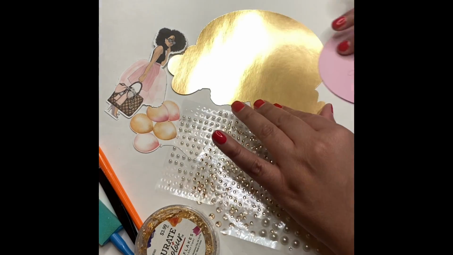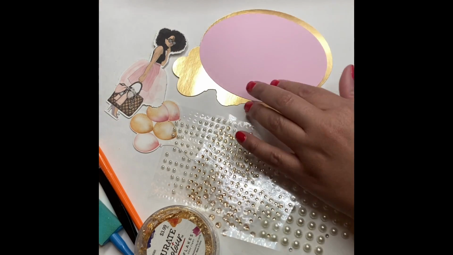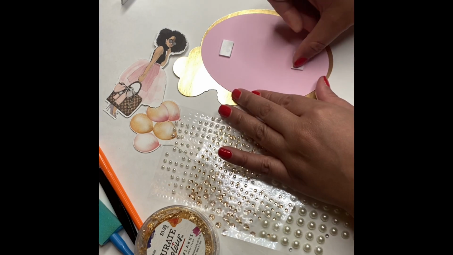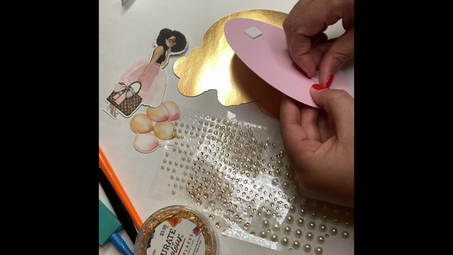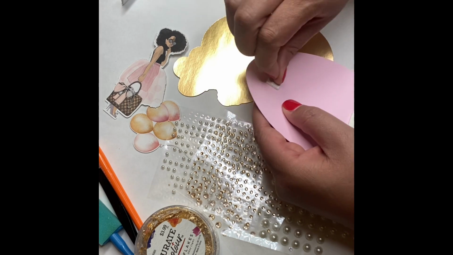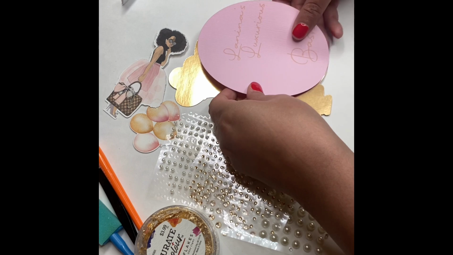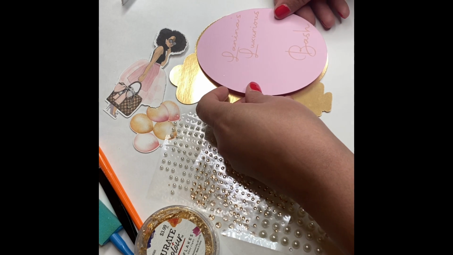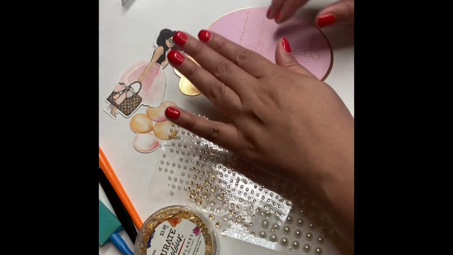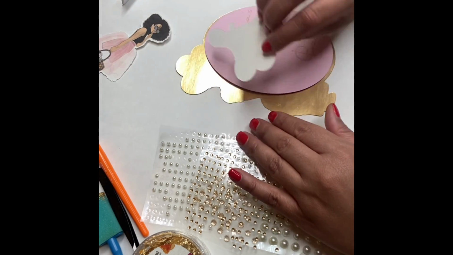And we're going to put this invitation together. Okay, so first I start by just taking 2 of these dots, sticking them down like so. Let me make sure I line this up correctly. Okay, and now I'm going to take the balloon because she's going on top.